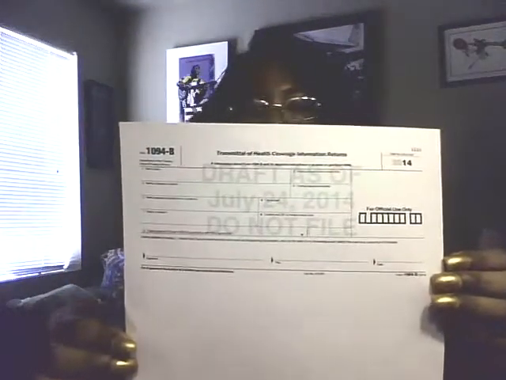So what I'm going to do is just show you these forms so you can have an idea as to what they look like. Okay, this is the Form 1094B. This is the transmittal form that you will need to send along with the Form 1095B.